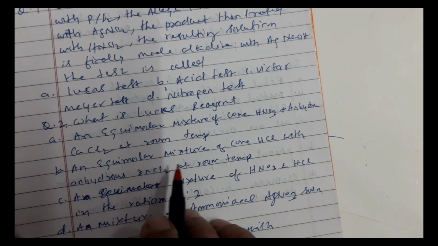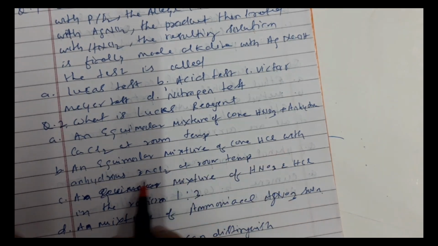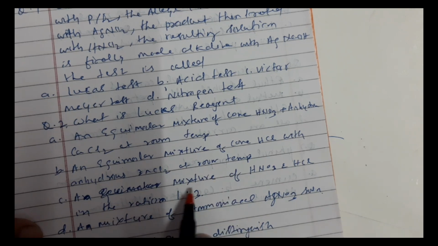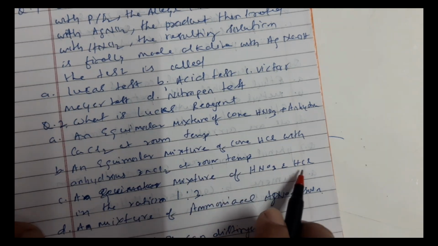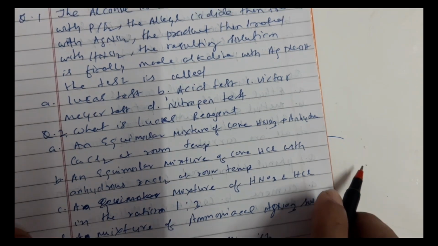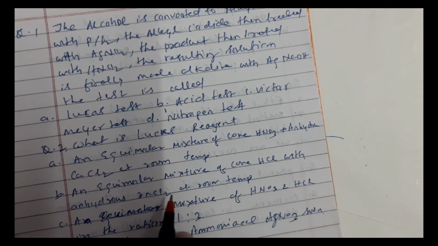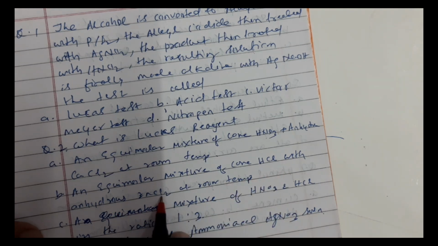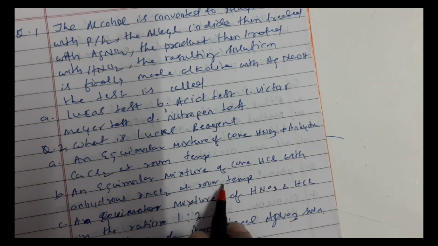Second, an equimolar mixture of concentrated HCl with anhydrous zinc chloride at room temperature. Third, a mixture of nitric acid and HCl in the ratio 1:3. Fourth, ammoniacal silver nitrate solution. So which one is the correct answer? The correct answer is B, an equimolar mixture of concentrated HCl with anhydrous zinc chloride at room temperature.